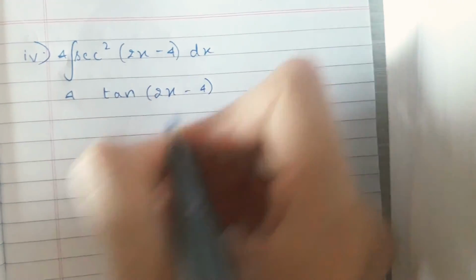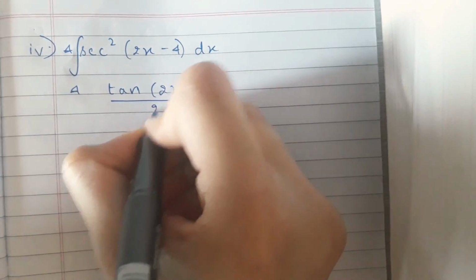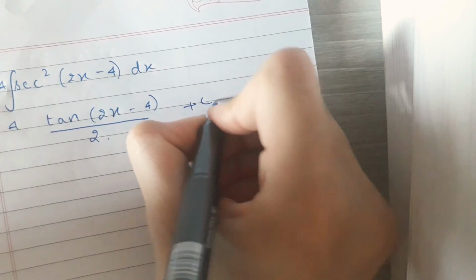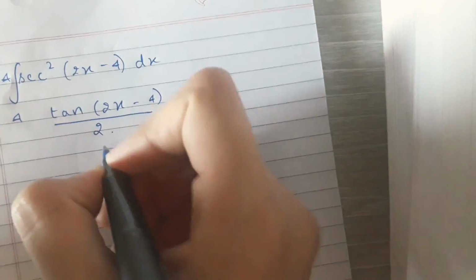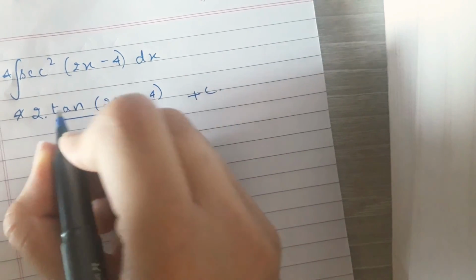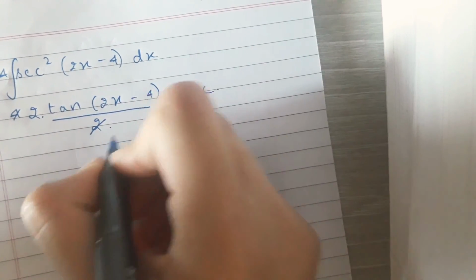2x minus 4 and put the coefficient of x in the denominator plus c, which would give us the final answer as 2 tan 2x minus 4 plus c.